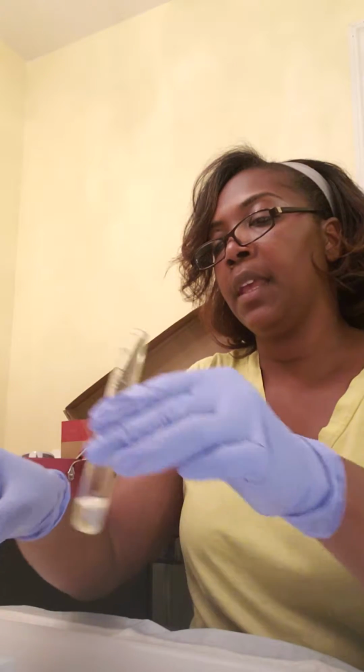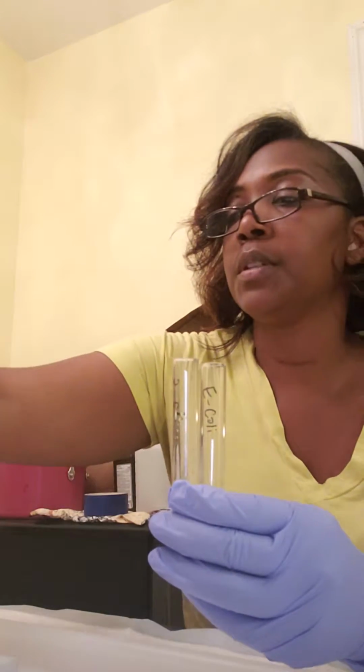What I have here, I have two tubes. I have E. coli and Staphylococcus epidermidis. What I did 72 hours ago was I took my original E. coli and Staph epidermidis, and I pipetted some into two tubes, two broths, let them incubate for 72 hours, and then they became turbid.